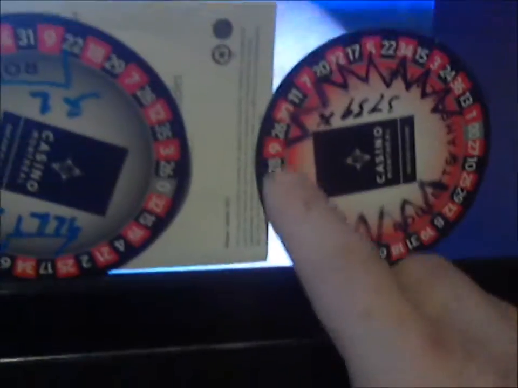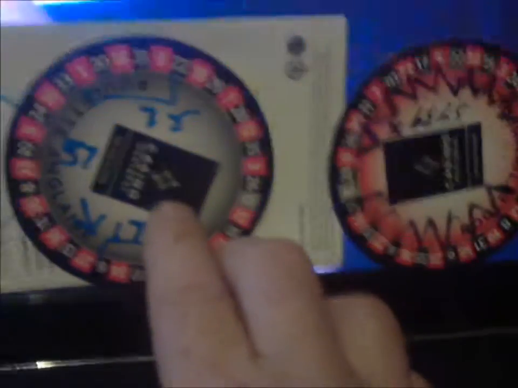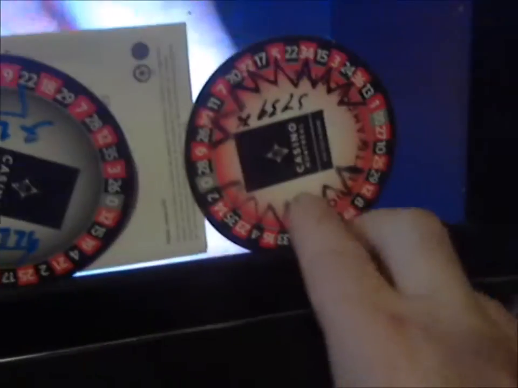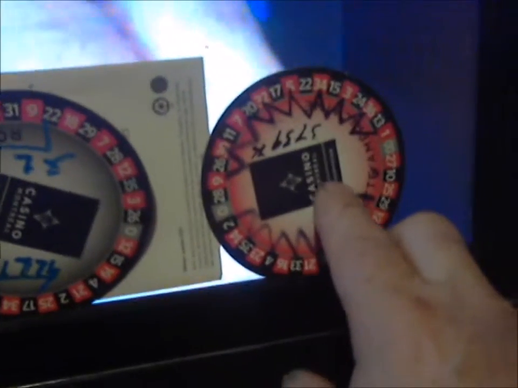This is 0 and 0, 0, and 00. This is the opposite side. This is the angle of light. This is a time warp of some sort. And this one is telling you what the time warp is. This is North American European roulette.